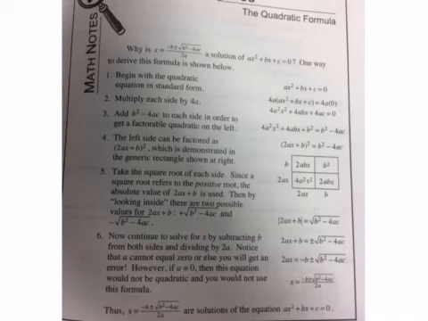Okay, so this is what the toolkit entry looks like from your toolkit. It says x equals negative b plus or minus the square root of b squared minus 4ac, all divided by 2a, a solution to, and if you look here, this is your standard form of an equation, ax squared plus bx plus c equals 0. That's what we've been looking at.